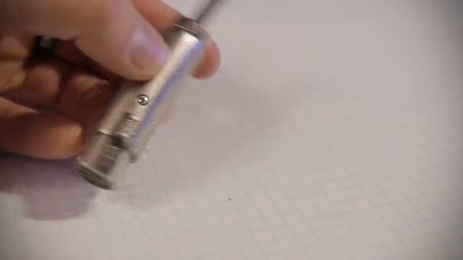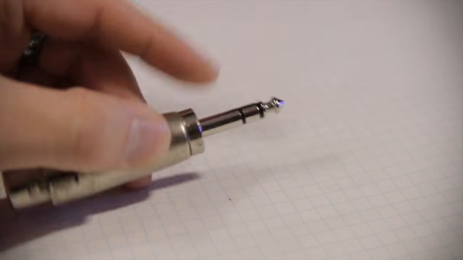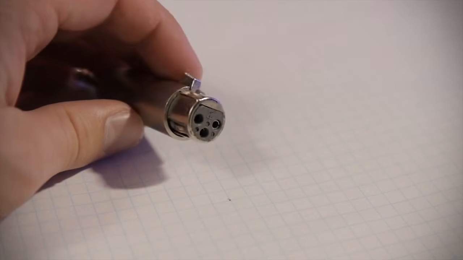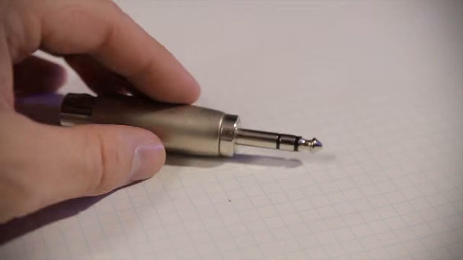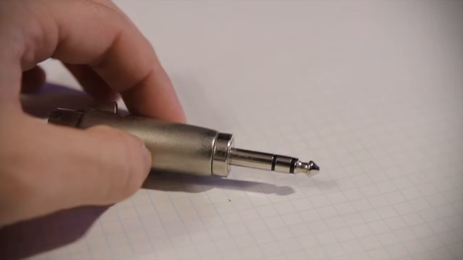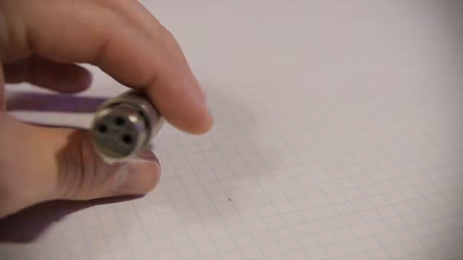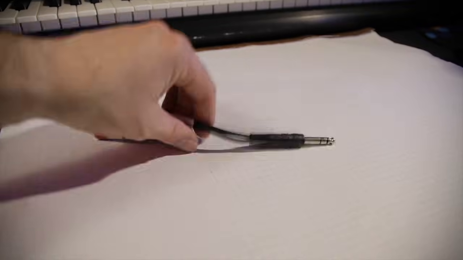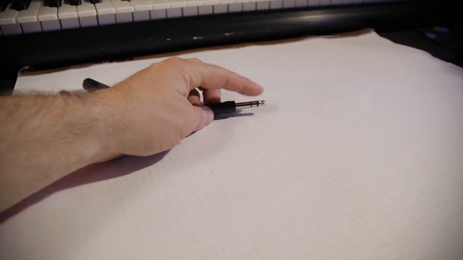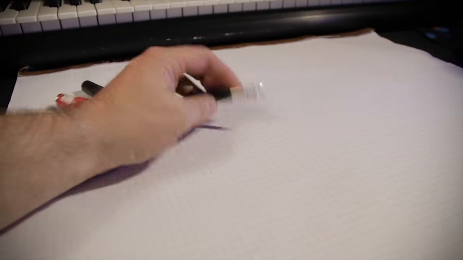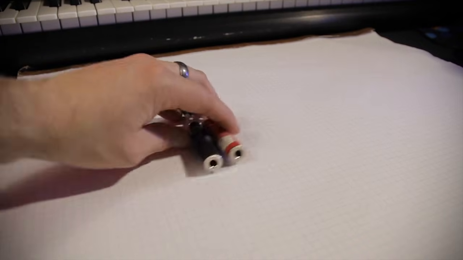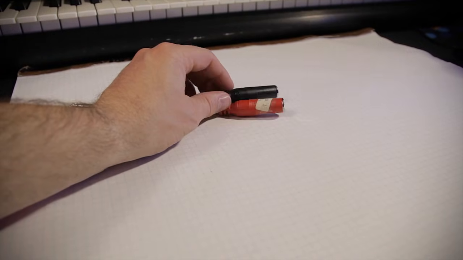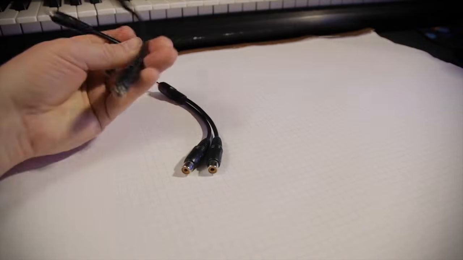Here's another adapter, this larger one here. This is a tip ring sleeve 1/4-inch to female XLR connector. Now this would be useful maybe if you were going from a balanced output and you needed to run that to something with an XLR balanced input. Here's some different type of adapters. This is a tip ring sleeve or stereo 1/4-inch male to 2 1/4-inch female. Here are another set of useful adapters.